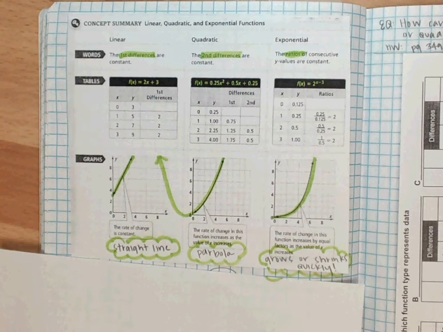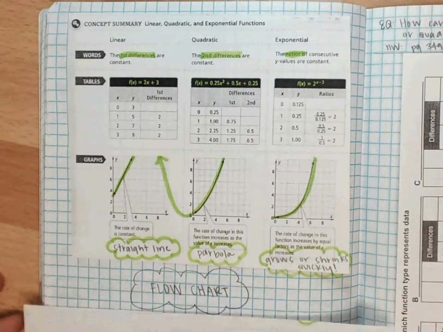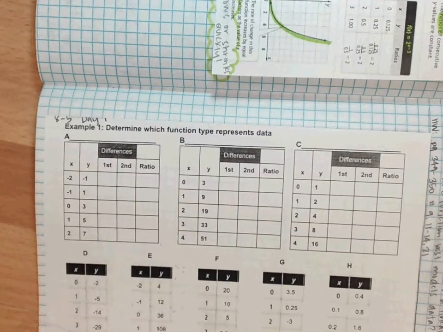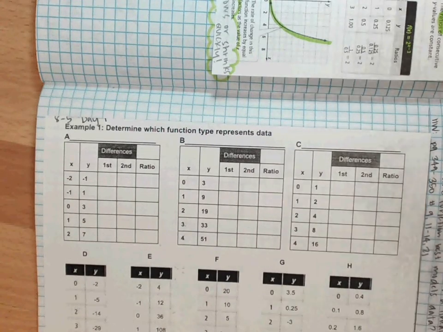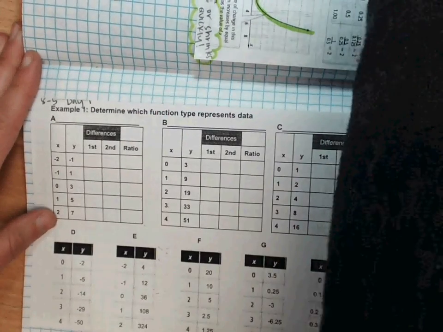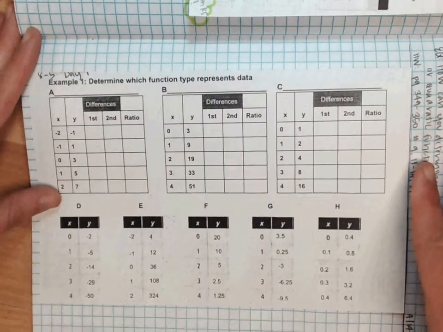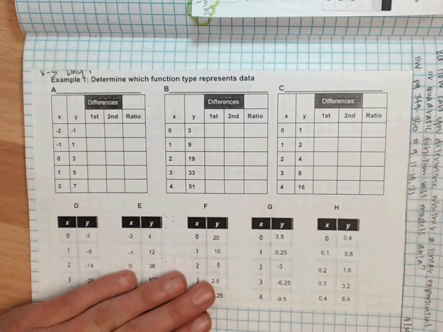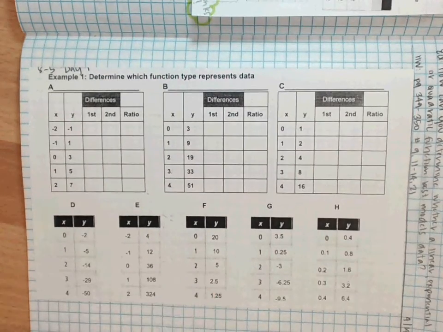So I'm going to go through one example with you, and then I'm going to give you a bunch of try-its to see if you can determine whether they are linear, exponential, or quadratic. So, example number 1. I'm going to do this in a way that you should do this every single time, and then I'm going to make a little flow chart for you. So, first thing I want to do is have us always look at the first difference of these things.